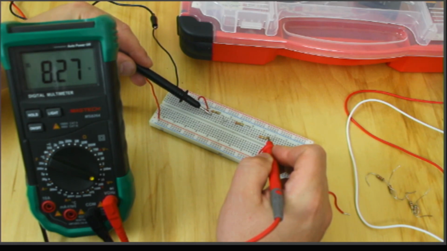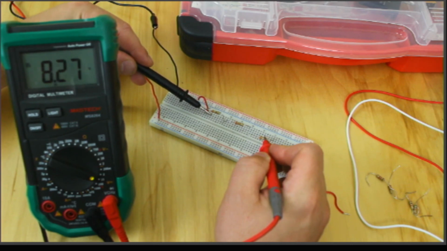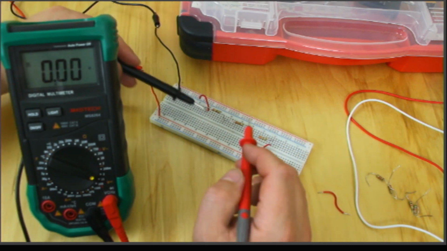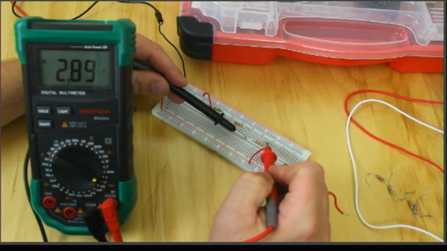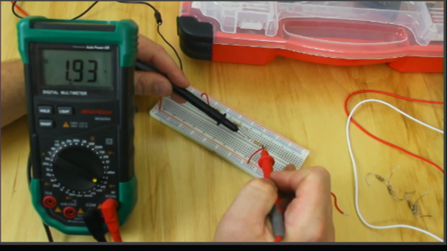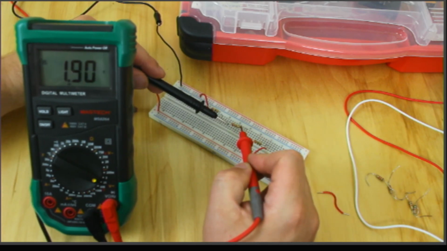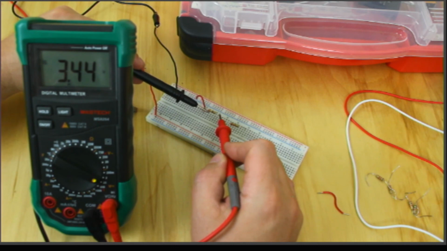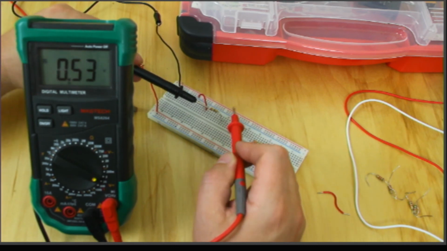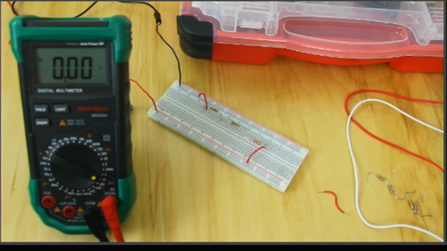So now my calculations are going to be a little bit off. That's no big deal though. I'm still looking for the same ratios. Okay, so here we've got, if we measure this again, 2.9 volts, 1.92, and 3.44. Those are roughly the same ratio, even though they're not the same actual voltage.